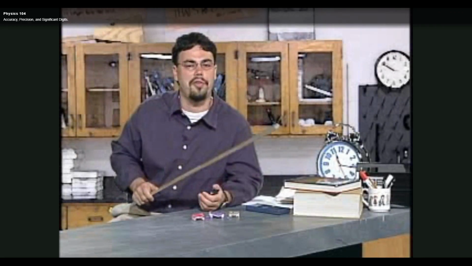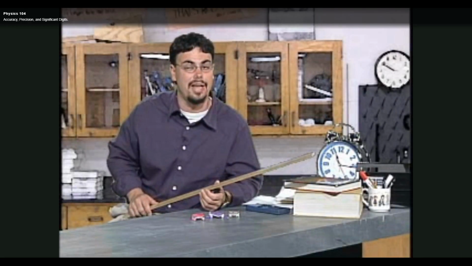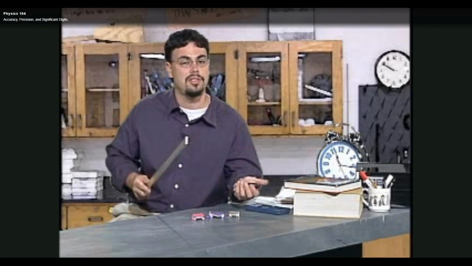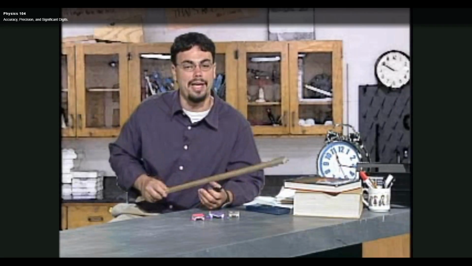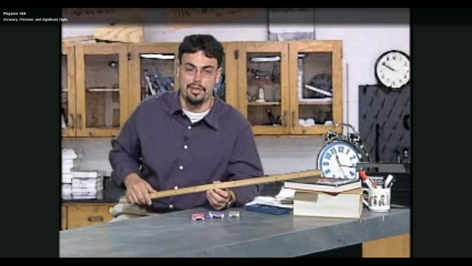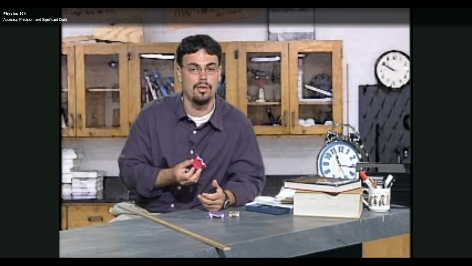I know you've been wondering when you would actually get to do some things in the lab. Well, today is the day. You'll be making some measurements and doing some calculations. And you'll even be racing the paper frogs that you made on the first or second day of school. But before you get started, there are some things we need to review about measurements.